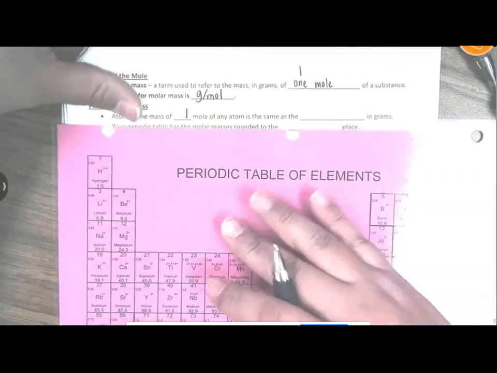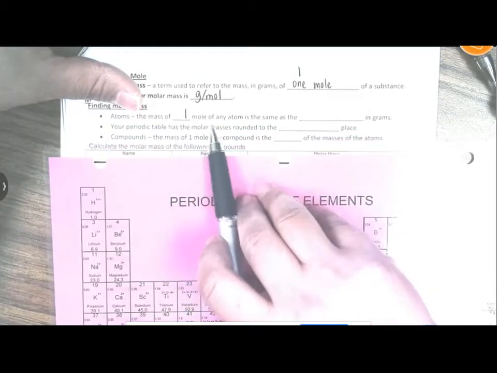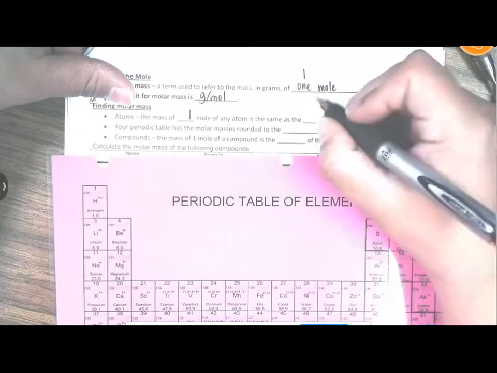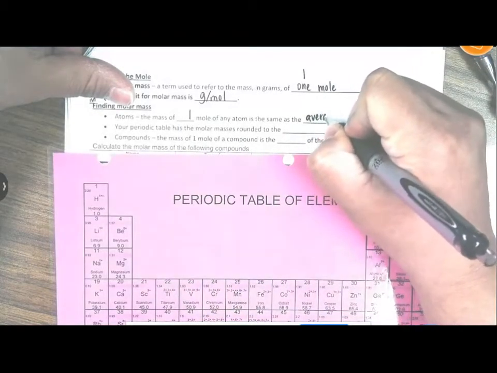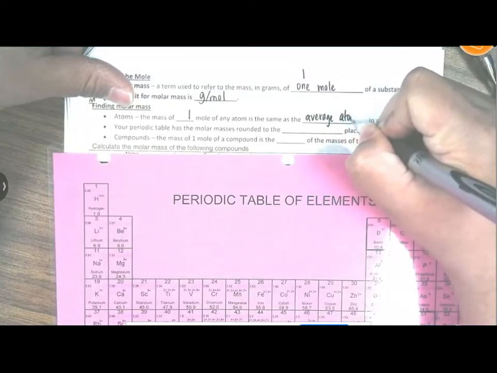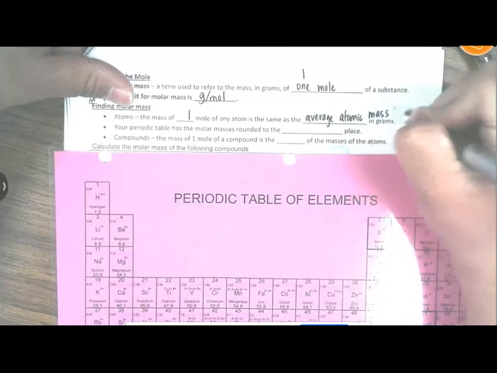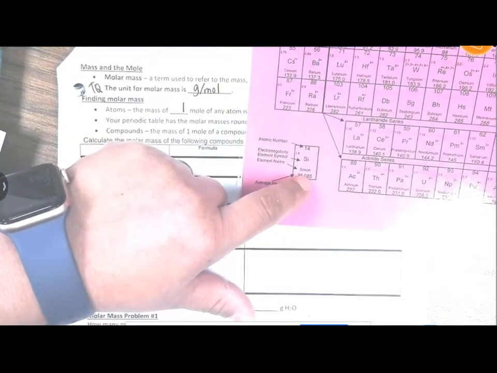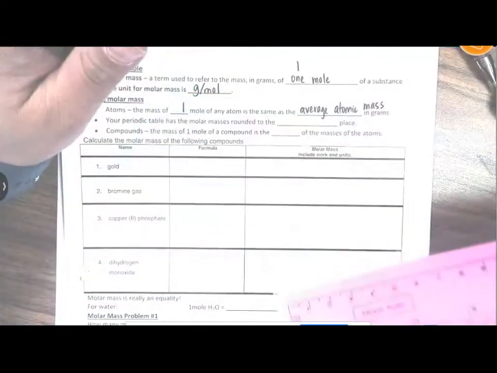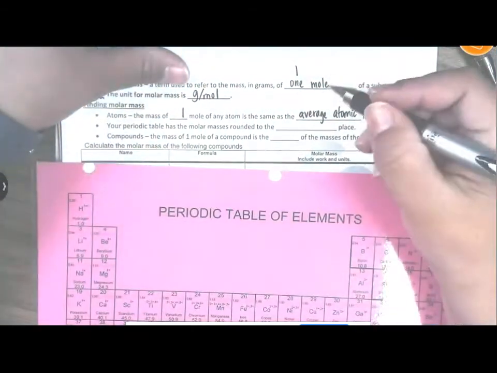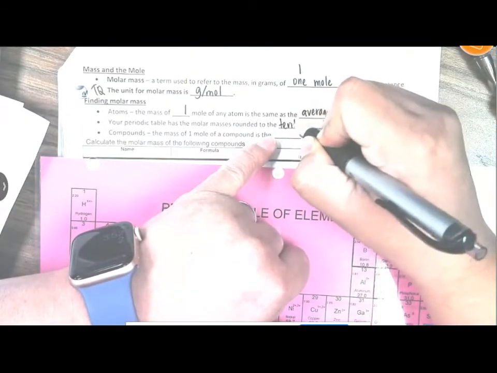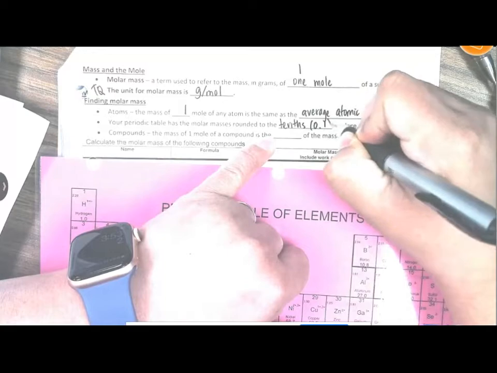Okay? So if I want to look at atoms, the mass of 1 mole of any atom is going to be the same as the average atomic mass in grams. So remember, average atomic mass is on my periodic table. It's this last number here. What we're going to do, though, the periodic table is already rounded, so we round molar masses to the tenth place, which is 0.1.